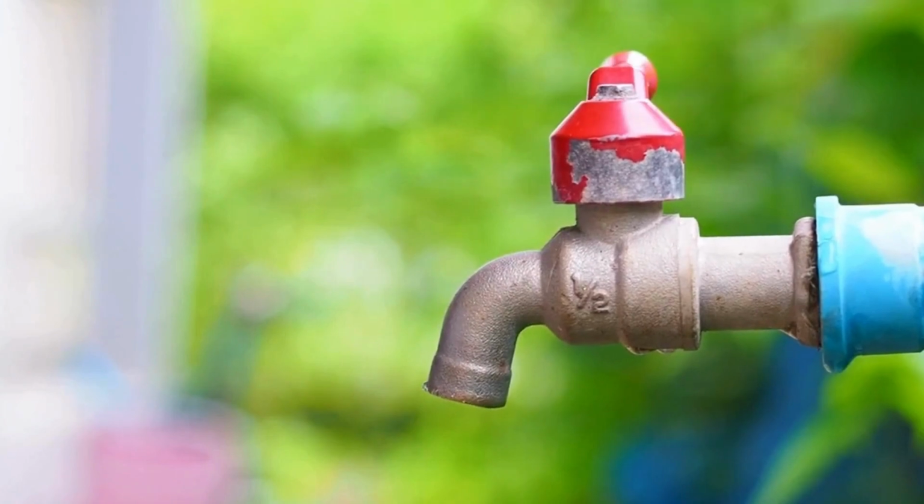Remember, maintaining your faucet not only improves the water quality but also extends the life of your plumbing fixtures.